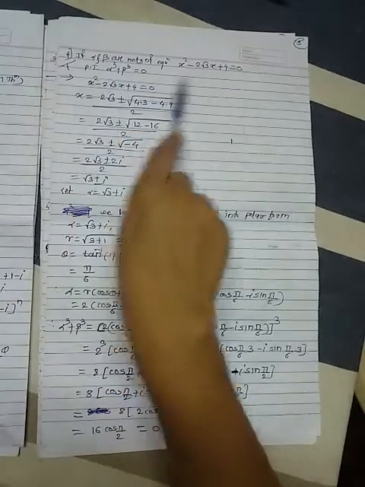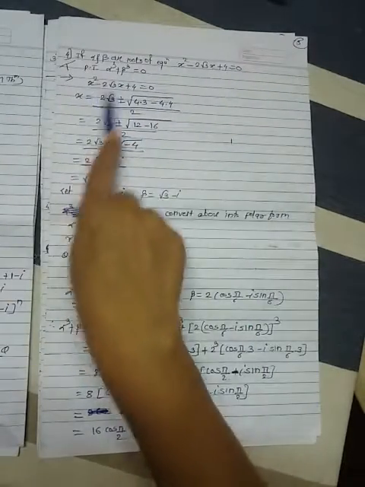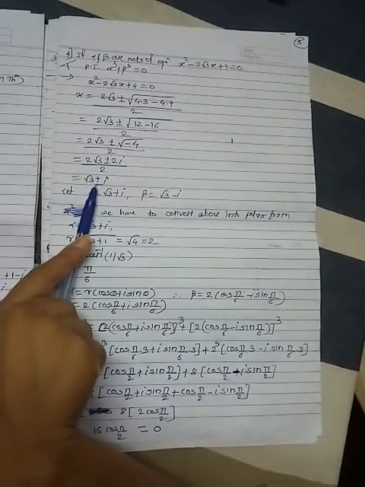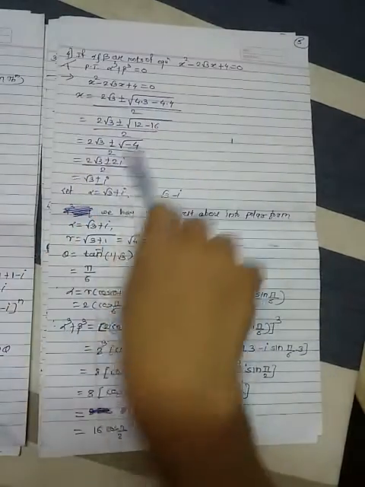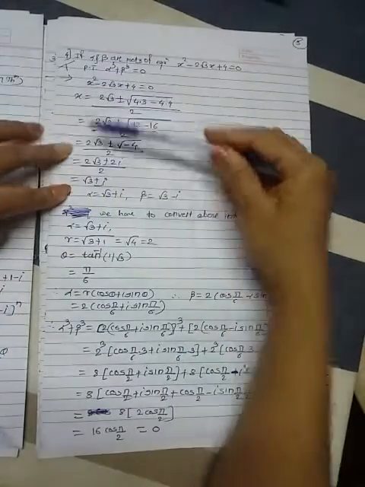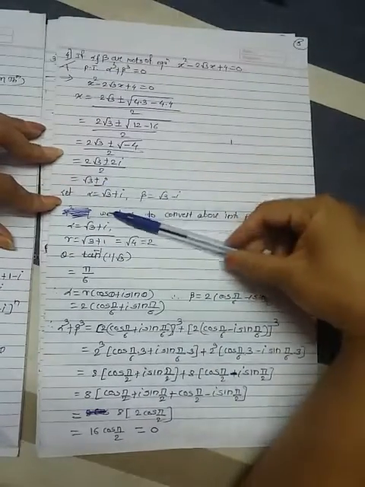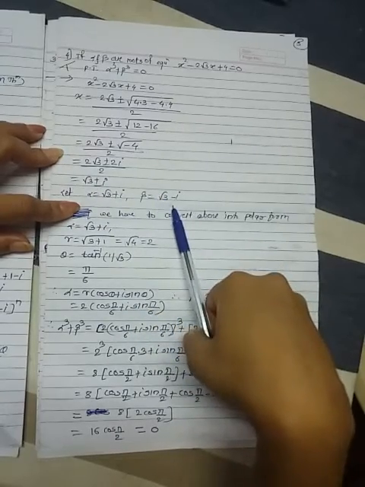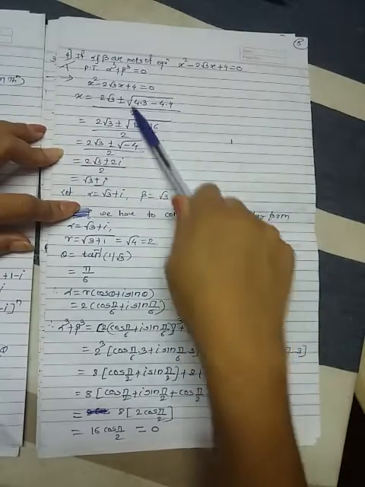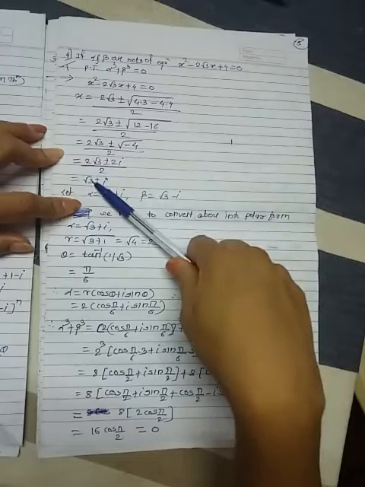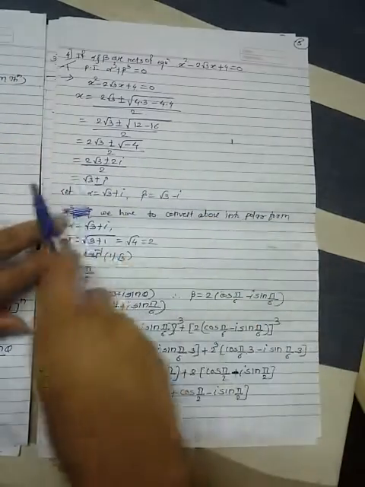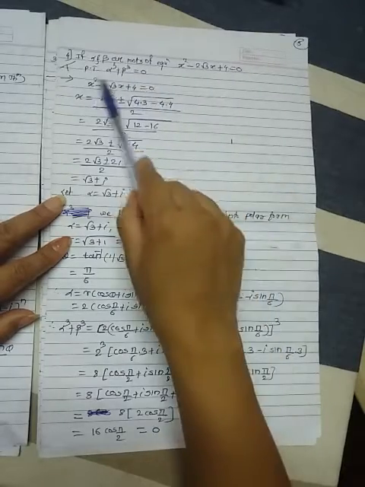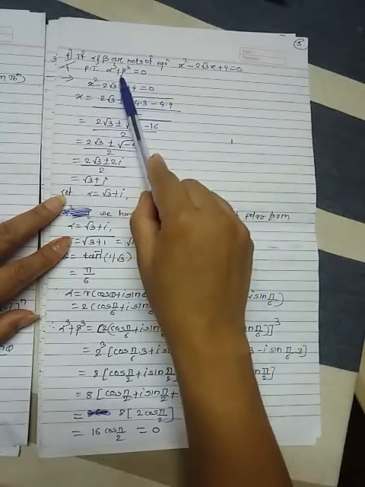By the earlier method, just find the roots of this equation by the same formula. What do we get? You can see the simplification here: one root is root 3 plus i, which we call alpha, and the other root is root 3 minus i. It is the same procedure that we already used in the earlier example. Now this is alpha, this is beta, the two roots of this equation. Now consider what we have to prove, alpha cube plus beta cube.